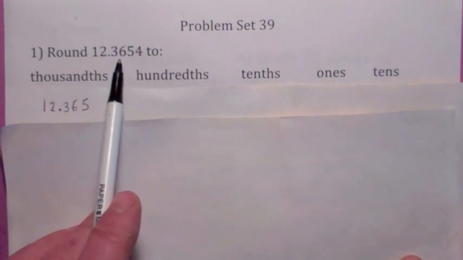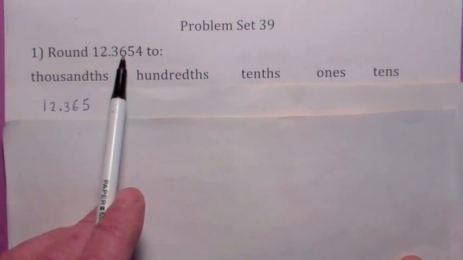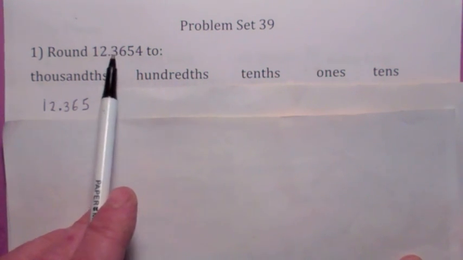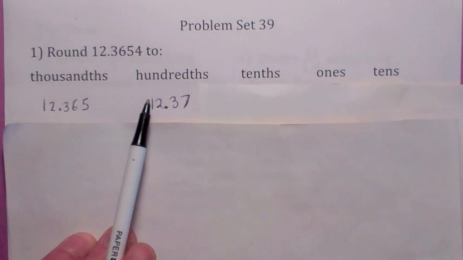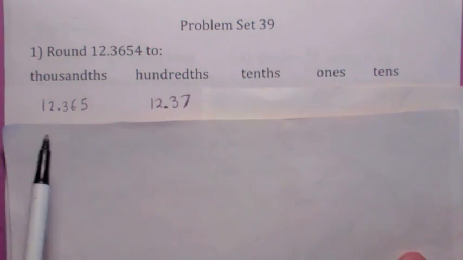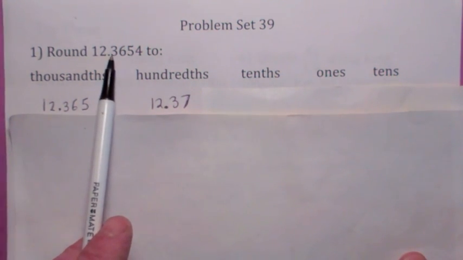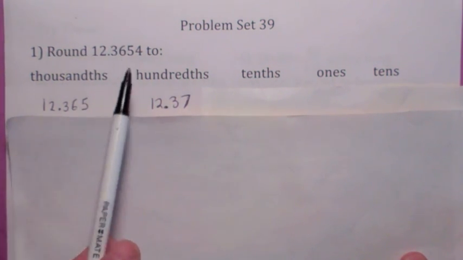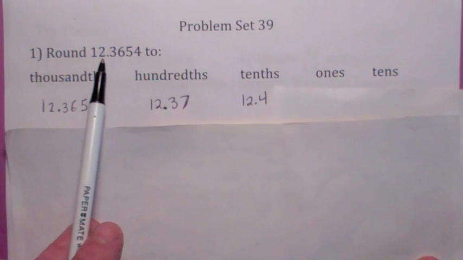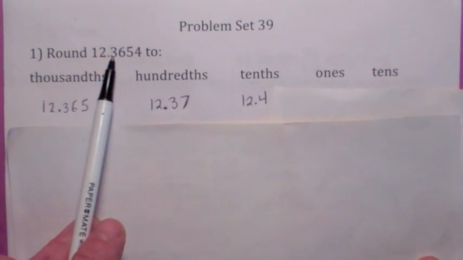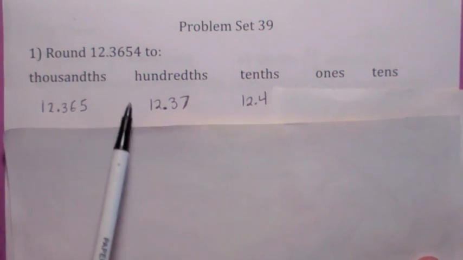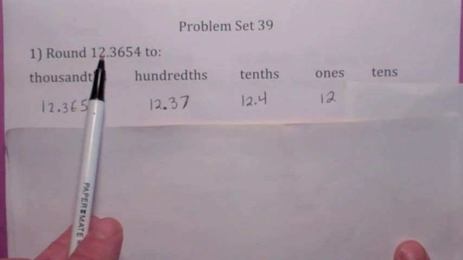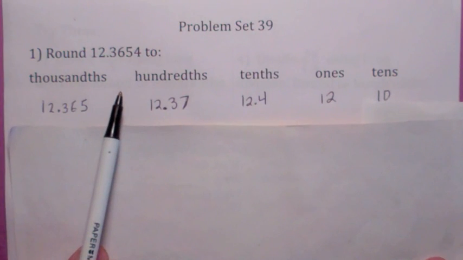If you want to round to hundredths, this is the hundredths place. You look one over, since the next digit's a 5 or more, that kicks the 6 up to a 7, so it becomes 12.37, like that. Tenths place, that 3 is in the tenths place, so you would look at the next place over. Since this is 5 or more, it kicks us up to a 4, 12.4. To the ones place, since the tenths is less than 5, it just becomes 12. And to the tens place, since the ones place is less than 5, it just becomes 10.